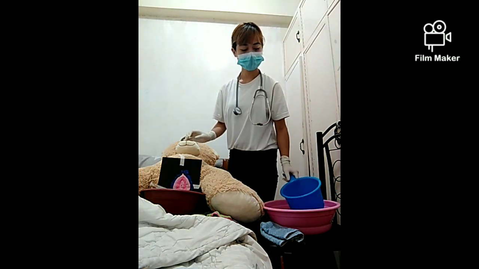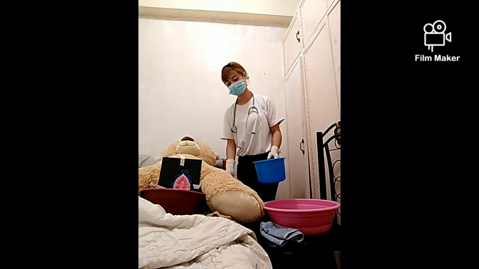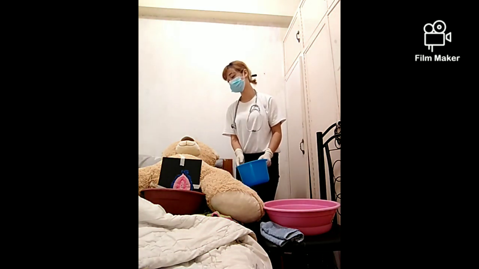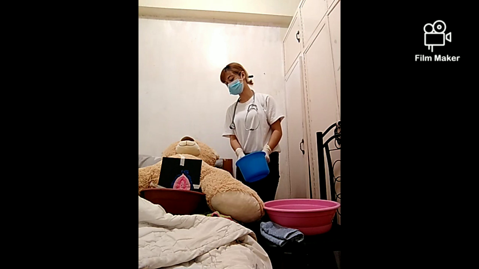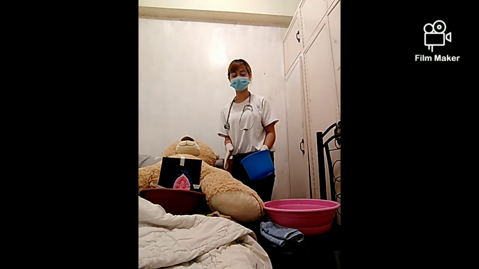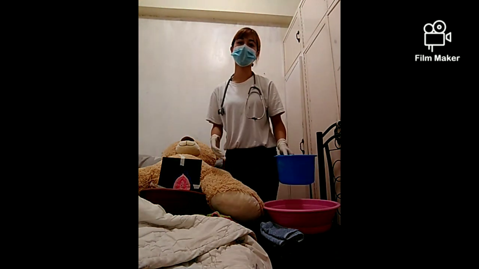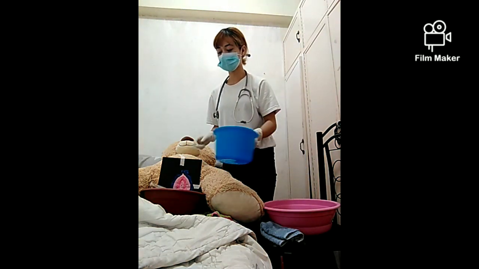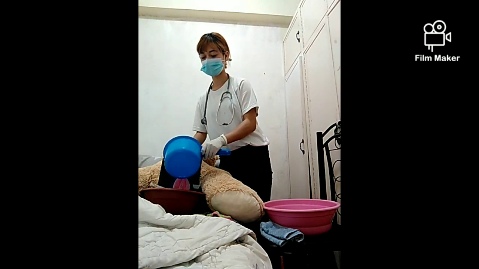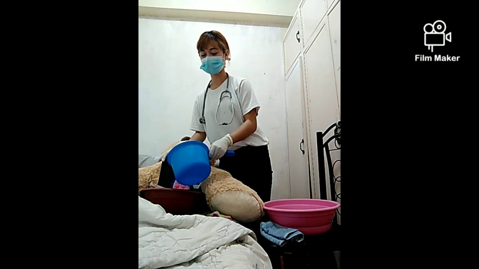So, let's ask first the patient, ma'am, pwede mo bang feel yung water kapag tama lang ba siya or mainit ba? So, ask natin yung patient, and then kapag nag-agree naman yung patient natin, we are going to proceed to the next procedure. So, we're going to pour tap water here in her genital area. Small amount lang.